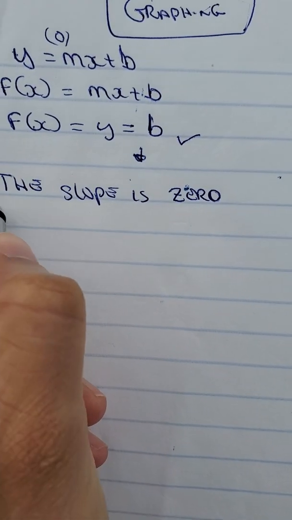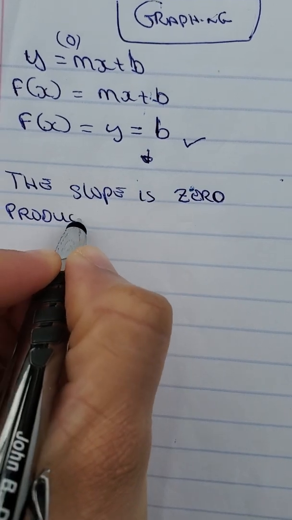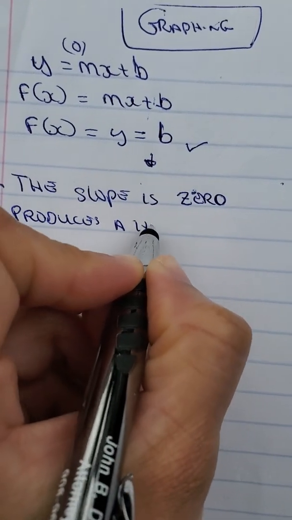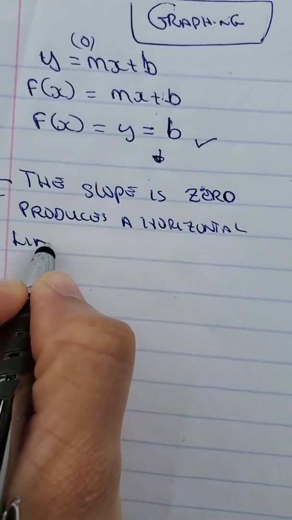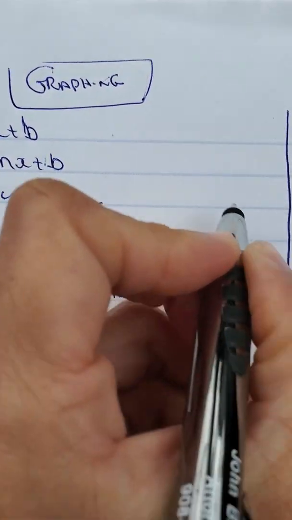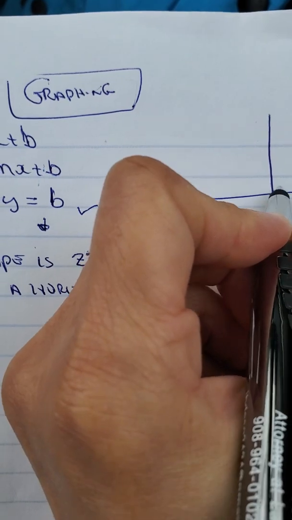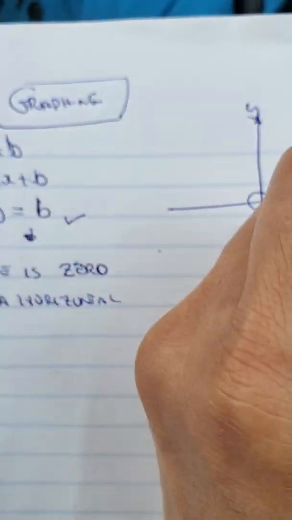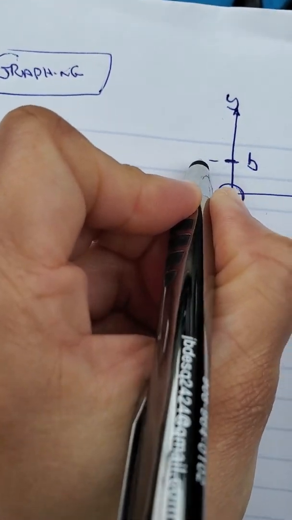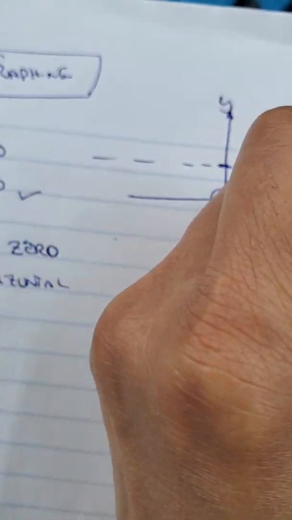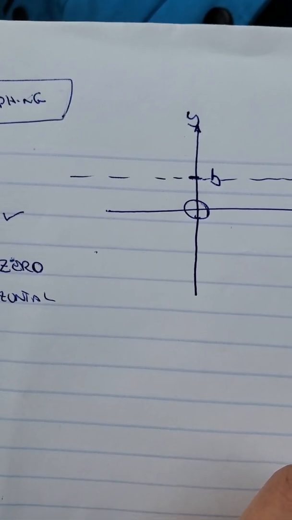So this produces a horizontal line. So this is what your graph will look like. Just sketching. That's my origin, my y-axis, my x-axis, right? And basically at some constant b, a line will be drawn through it. And this is saying that my slope is 0.